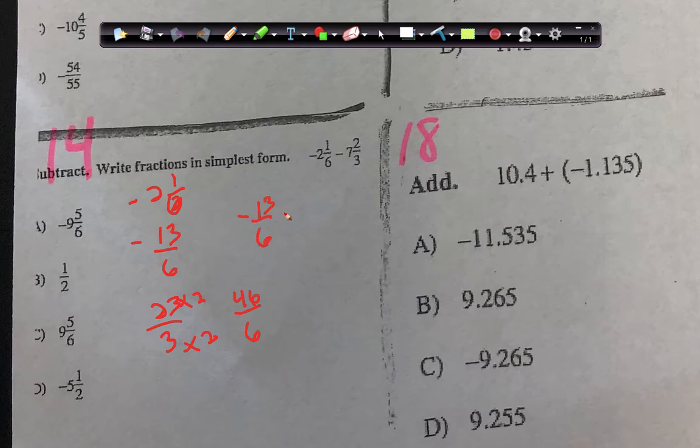So now we have -13/6 minus 46/6. Let's look at that as an addition problem. That's -13/6 plus a -46/6. So we're going to put those over one denominator. -13 plus -46. Combine those together, 46 and 13, and get 59.